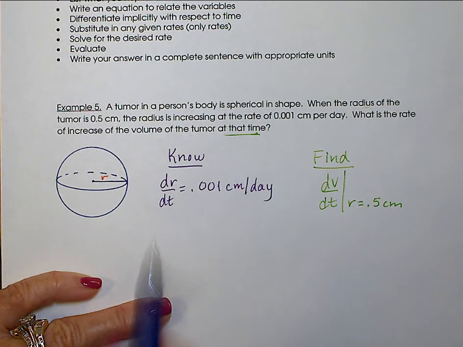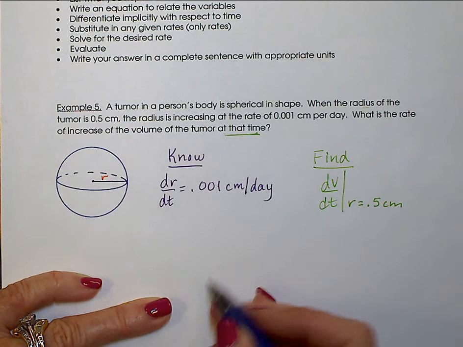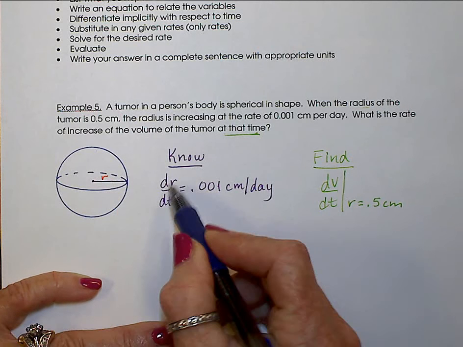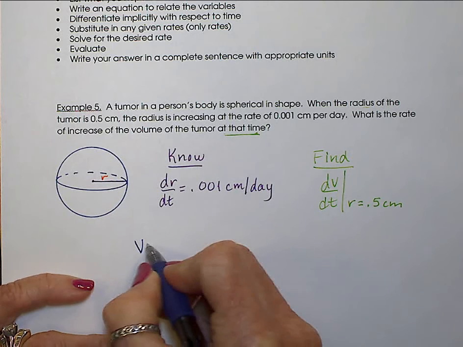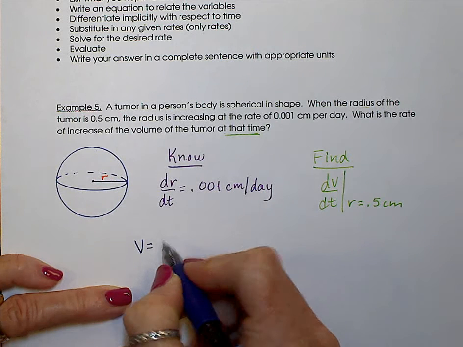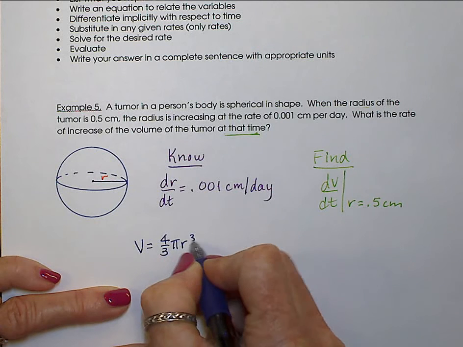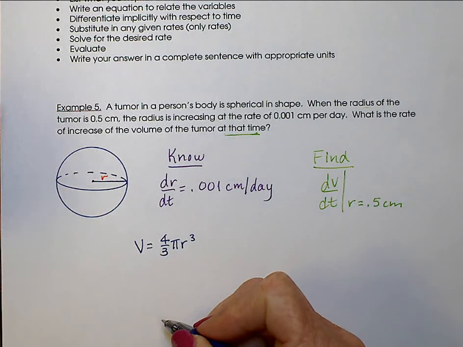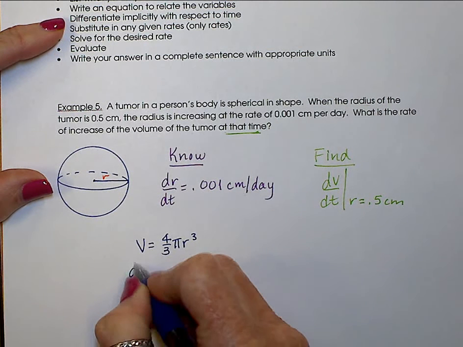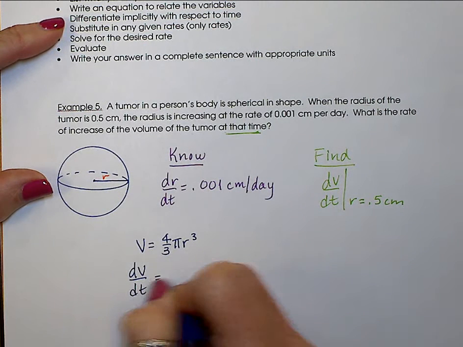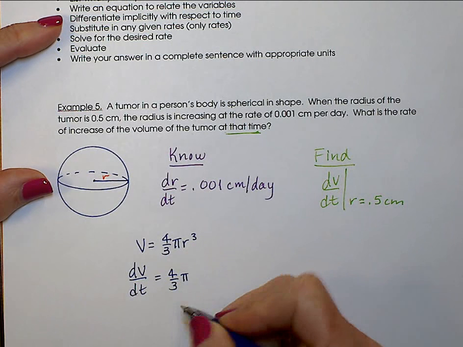Next step here is to write an equation to relate the variables. Our variables are volume and radius. So the equation for volume of a sphere is 4/3 pi r cubed. And now differentiate implicitly with respect to time. So dV/dt is, here's this constant multiple coming down, 4/3 pi.